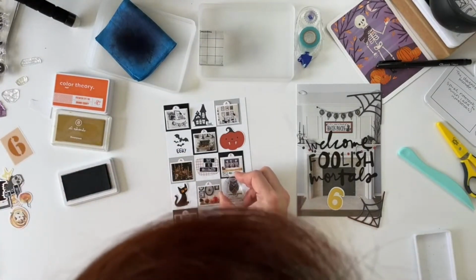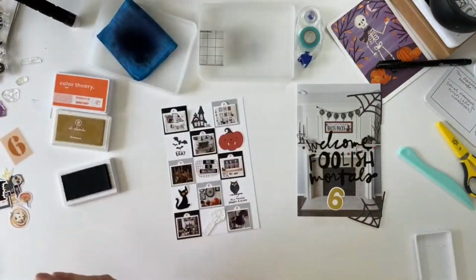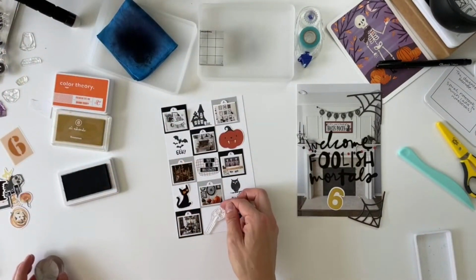So we're just going to go ahead. I'm going to stamp things in here. I'm going to glue down the die cuts that I've got in place.